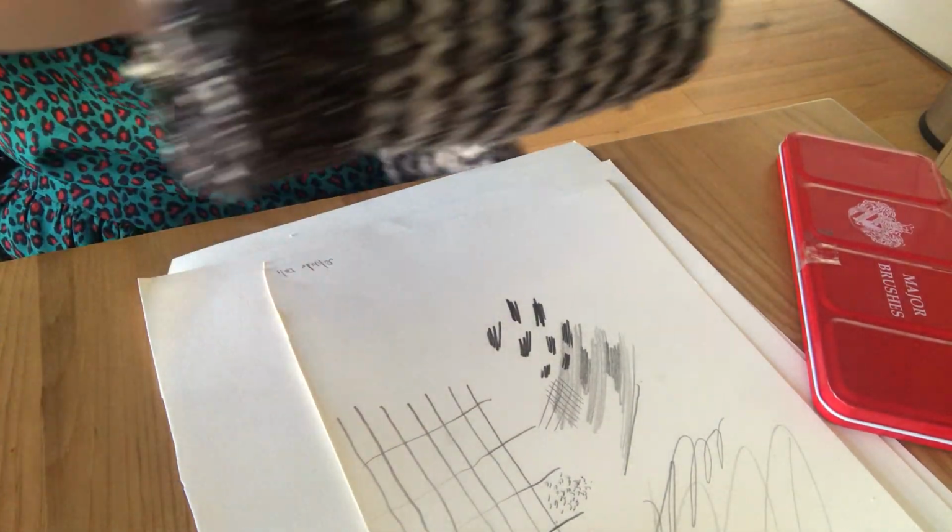You can do that. Even if you want to use a bit of collage and cut out some old pictures and stick them down, that is fine as well. We're just going to have a play first of all. So I'm going to move my camera now so you can see. There we go. Let's move this out of the way.